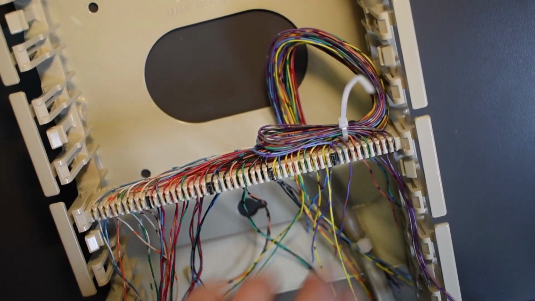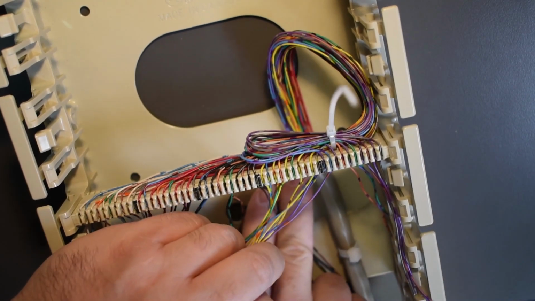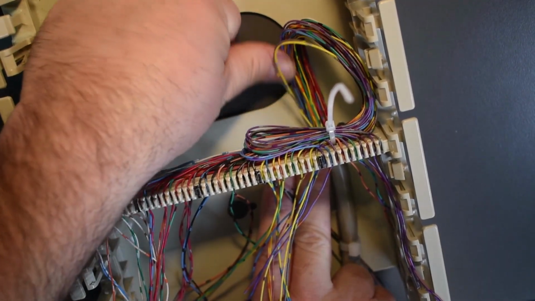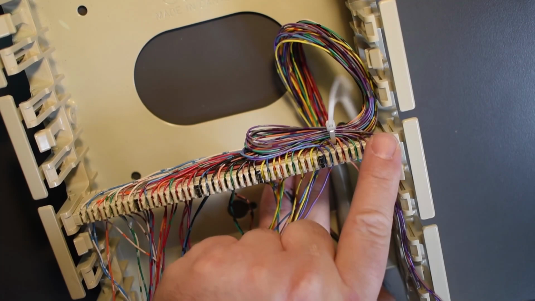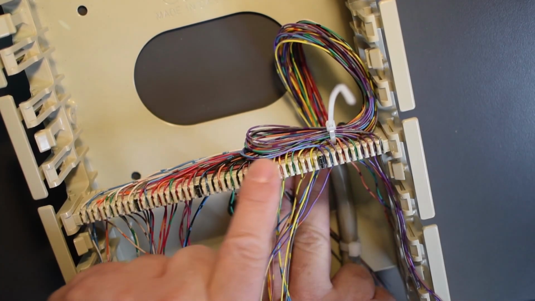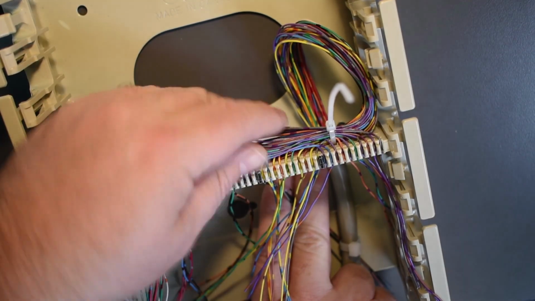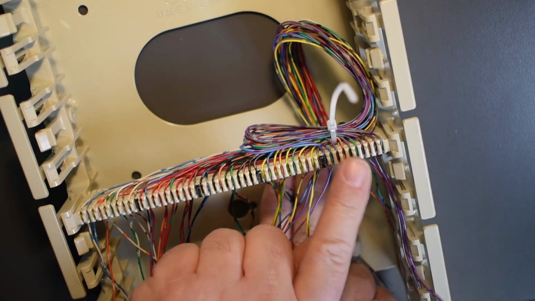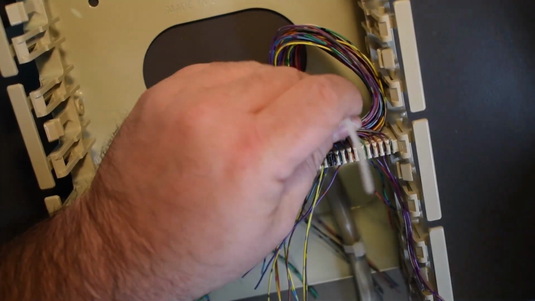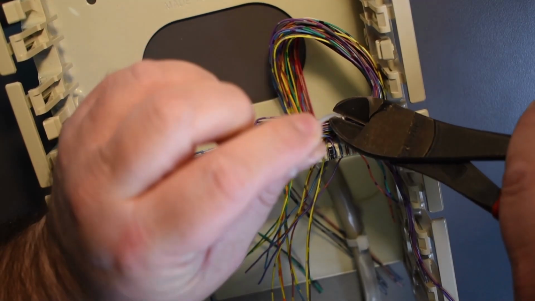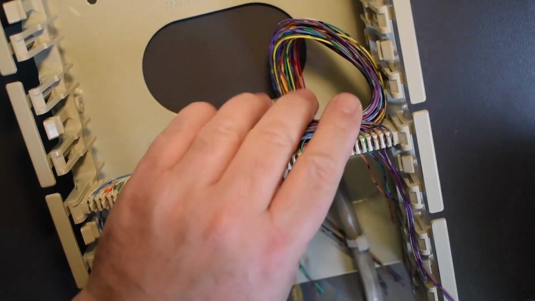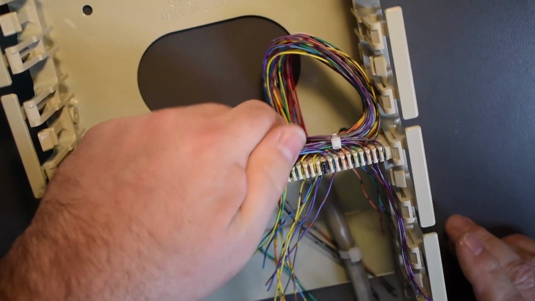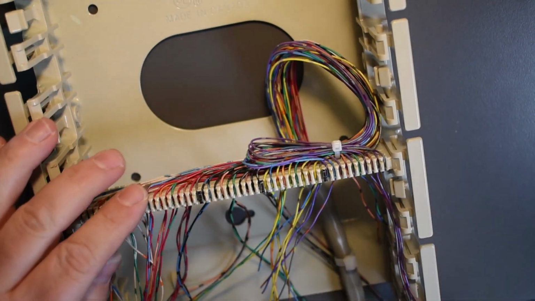So we have the wire going here, and they all come to this entry point, and they follow along the frame, and they are pre-seated in the right spots. Right, now I'm going to always trim the zip ties. Now, time to punch things down.